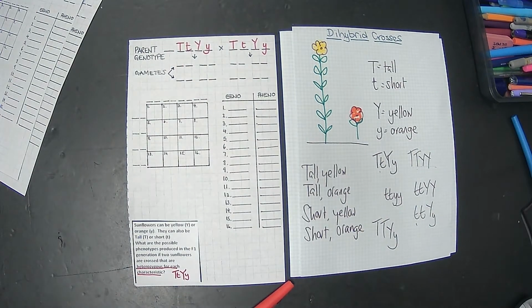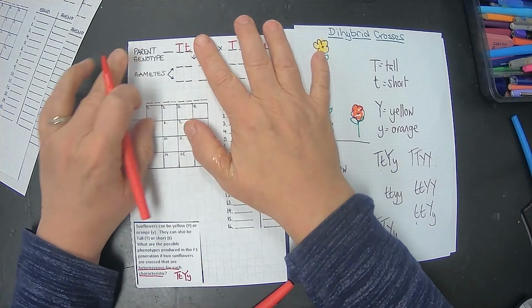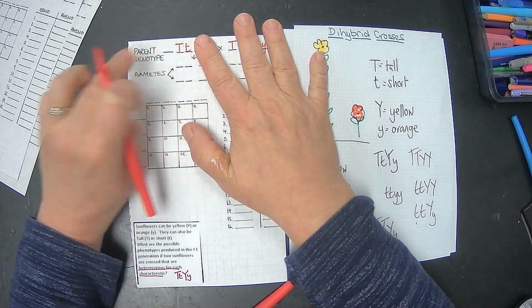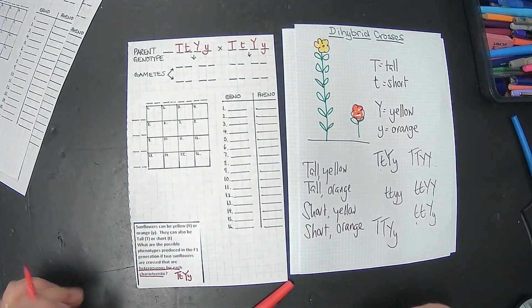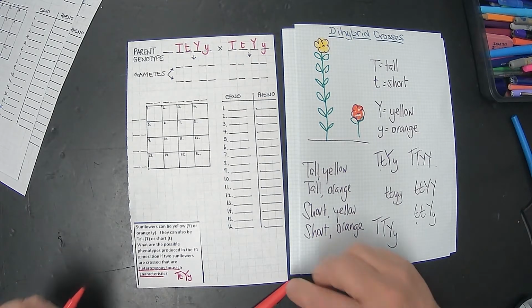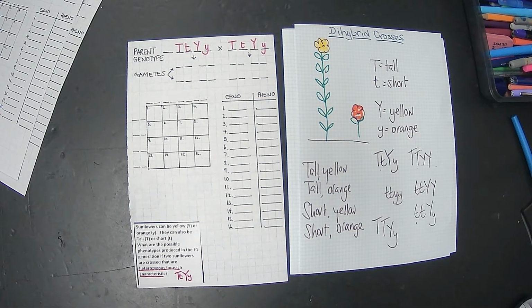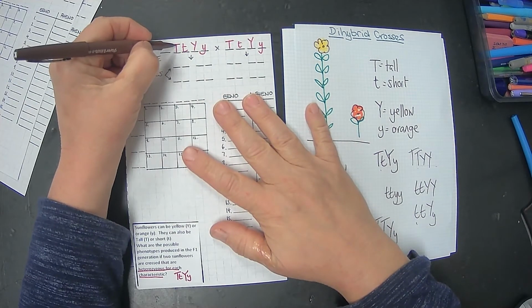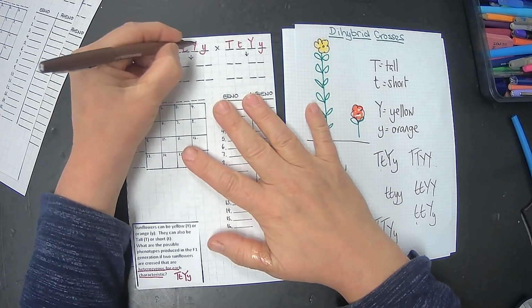Now, when we did monohybrid crosses, if it was just that, we split the big T and the little t. And now I'm going to do the same thing. This is the rule, and this is the bit that I've always had problems with, but it's pretty straightforward. I need every possible combination of a T and a Y. One T, one Y. So I can have a big T and a big Y.